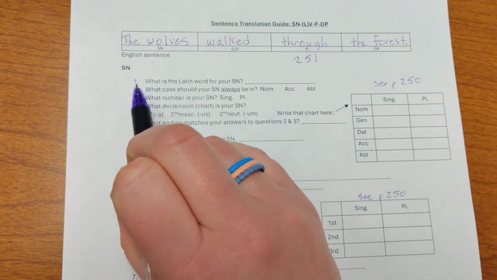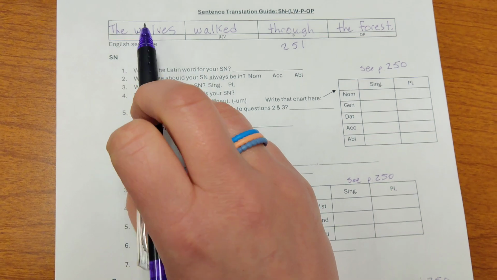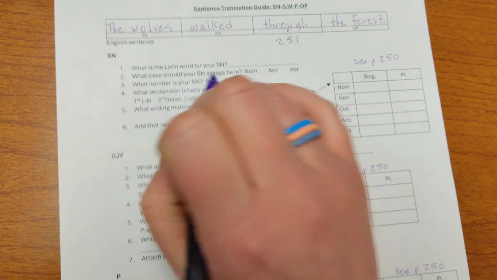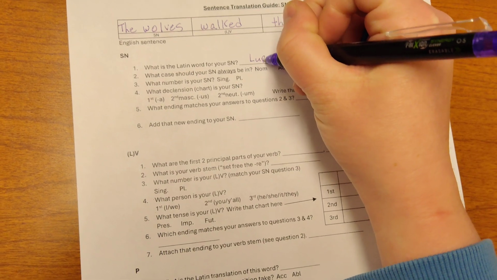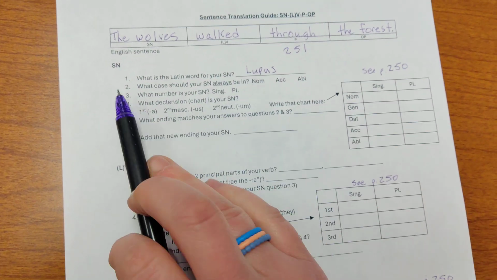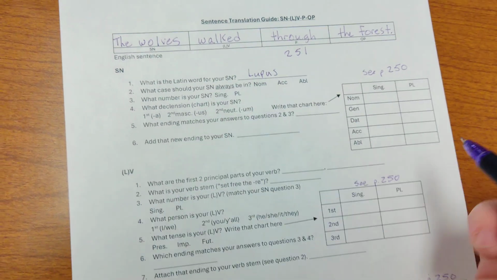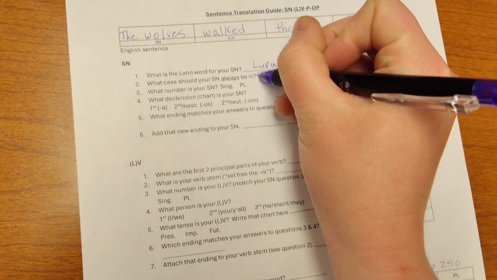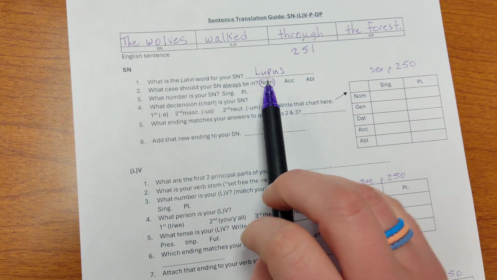So step number 1, subject noun. What is the Latin word for my subject noun? So I chose wolves. So the regular, just plain old ordinary version of the word for wolf is lupus. So it's the first Latin word that's written in our textbook when we look it up. Okay? Question 2, what case should your subject noun always be in? Nominative is always the subject. That's from our song, nominative's the subject, genitive, possessive, and so on.